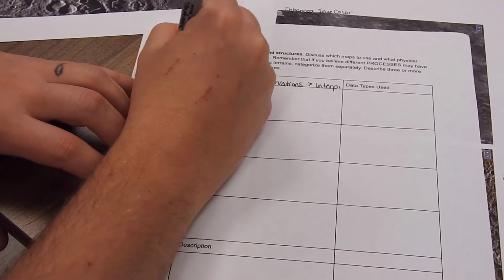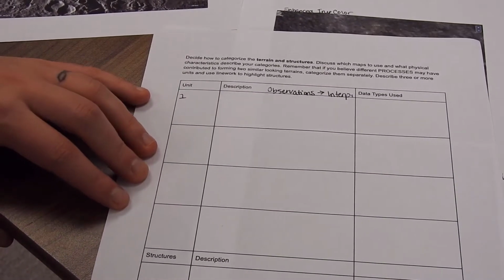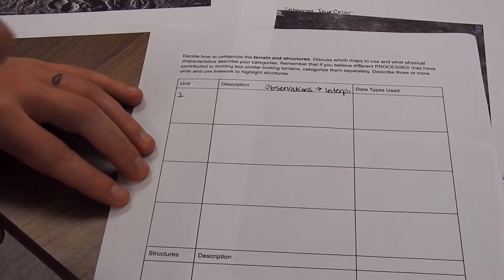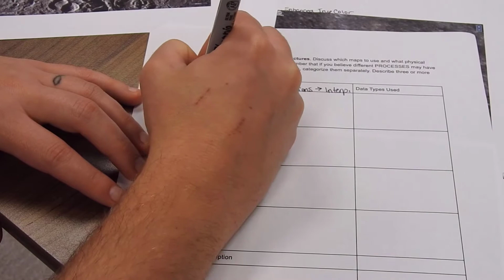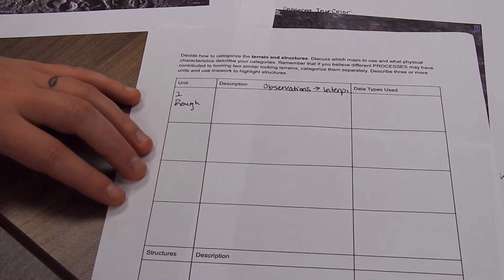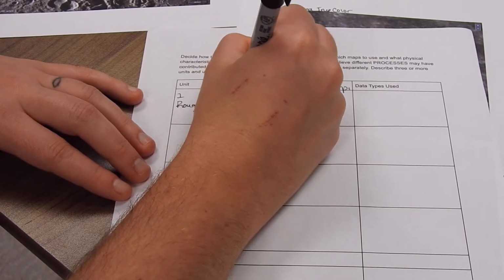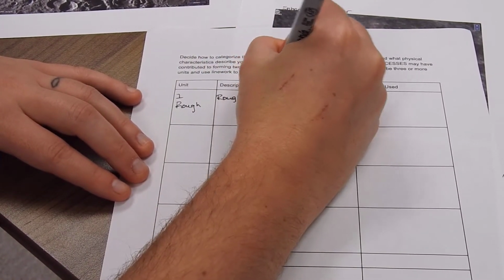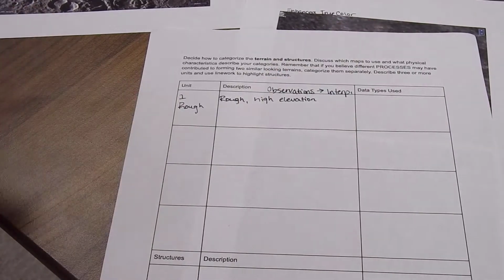So let's start with the really rough stuff outside of the crater, because that tends to be a little bit easier to identify. So unit 1, I'm going to call rough terrain. And I'm going to describe it as being rough, high elevation. Let's check tone for a second.